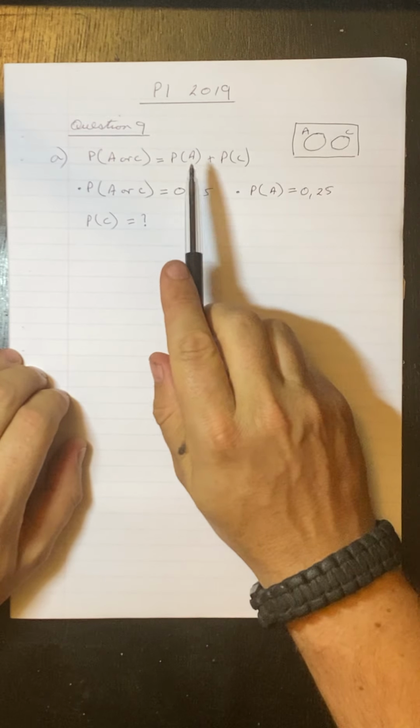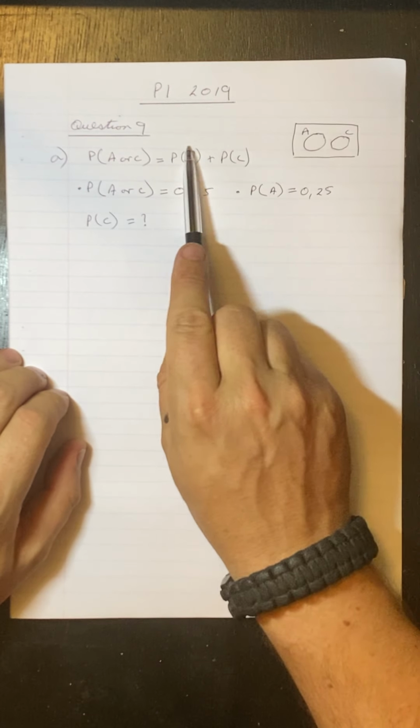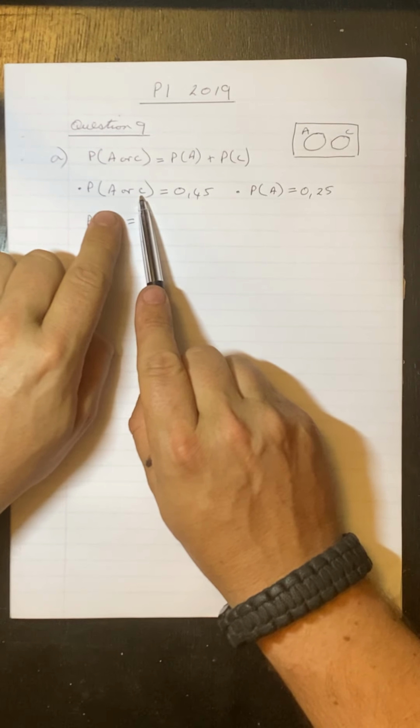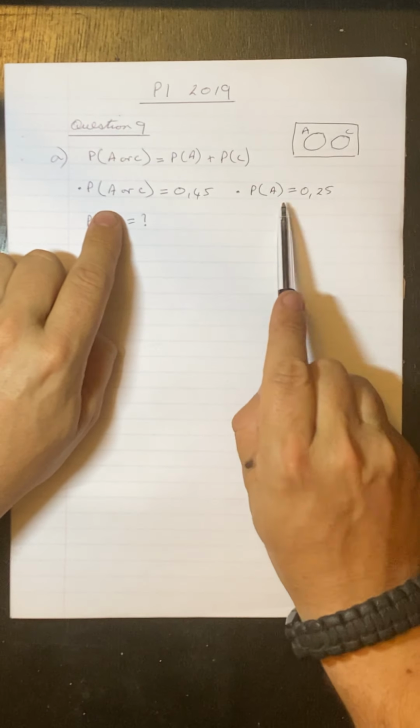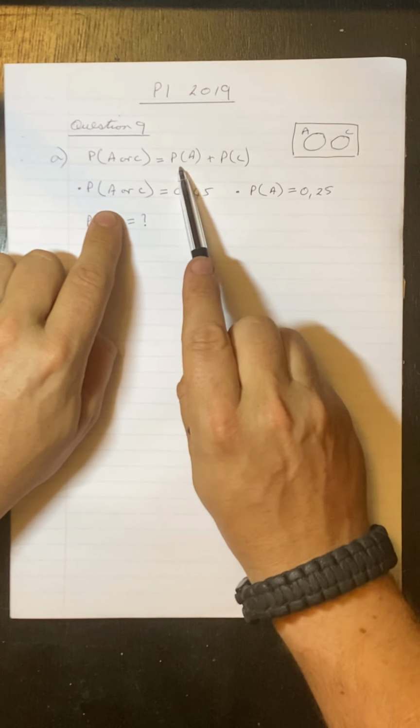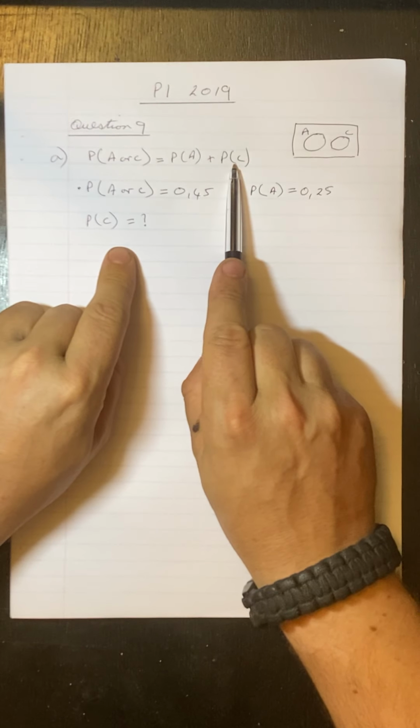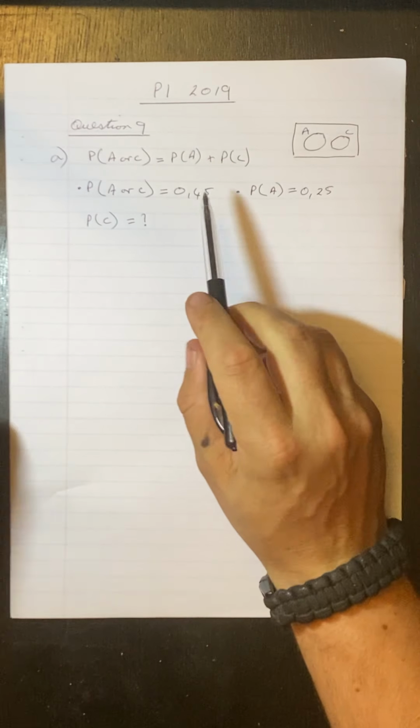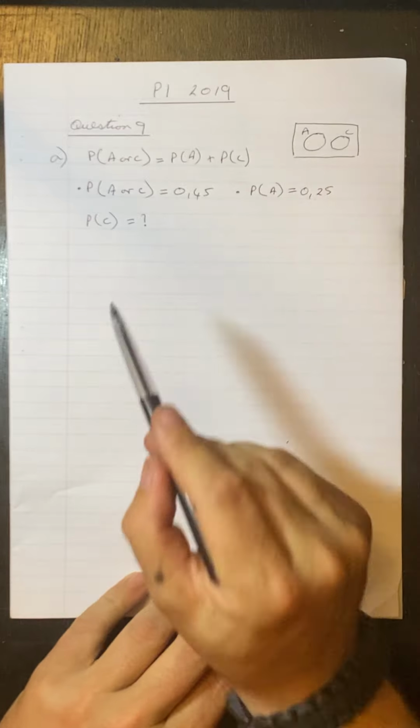As you can see from our mutually exclusive formula, we have the probability of A or C, we have the probability of A, so we can find out what the probability of C is. So I'm just going to substitute these in here.